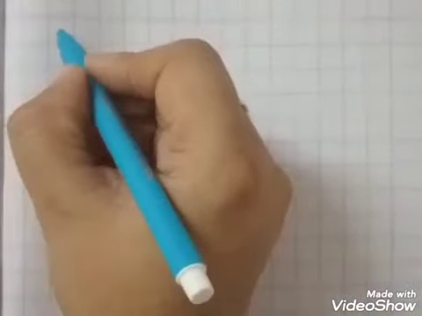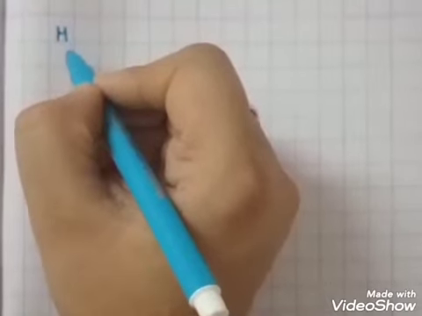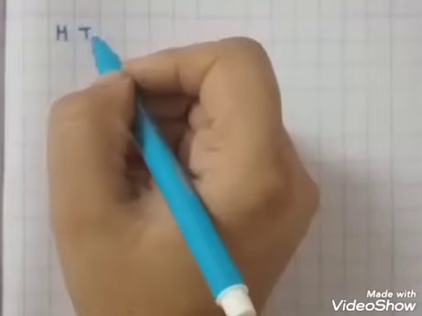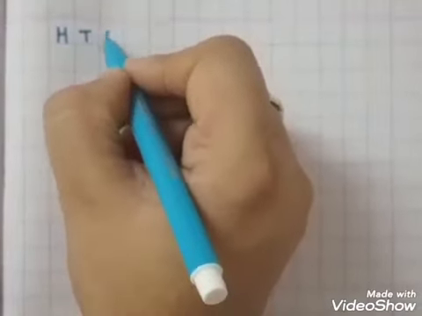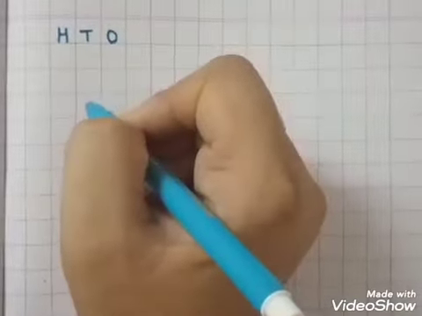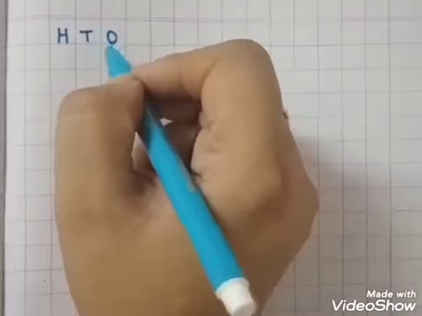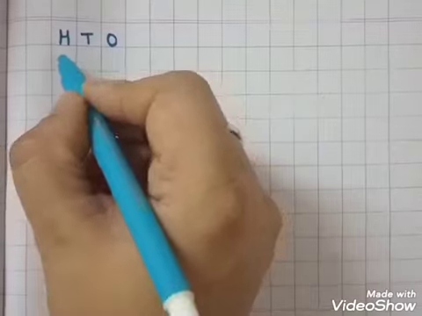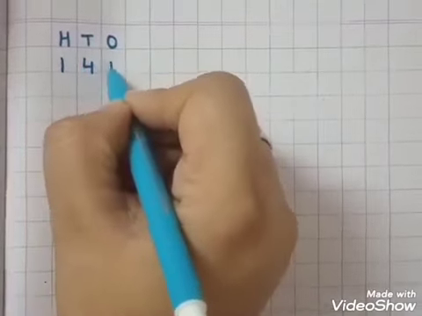Here write down H, T for tens, O for ones. 100, tens, ones. So here write down 1, 4, 1.